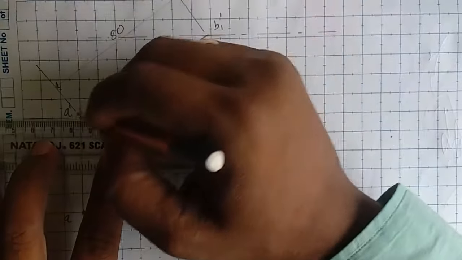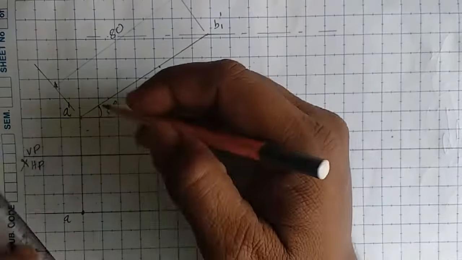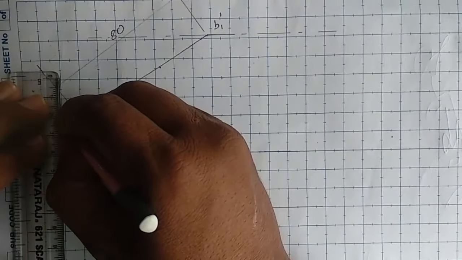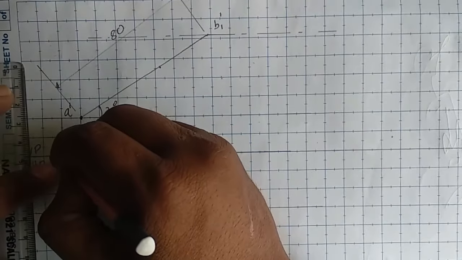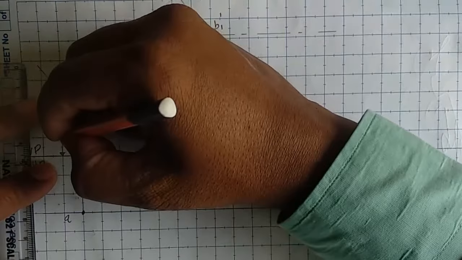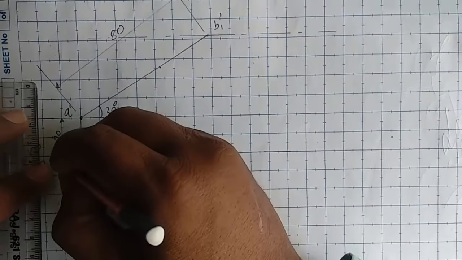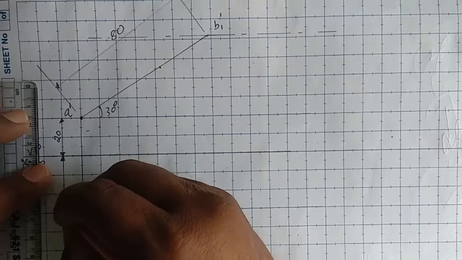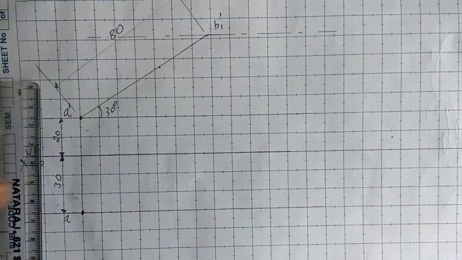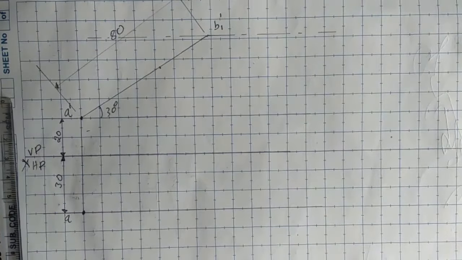And here also we can show the dimension above HP and in front of VP distances. Above HP, and in front of VP, 30. While dimensioning, we have two types of dimensioning, that is aligned type of dimensioning and unidirectional.